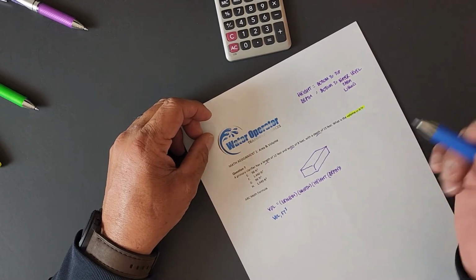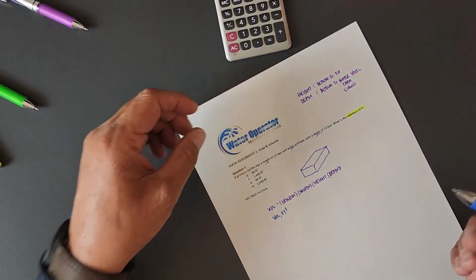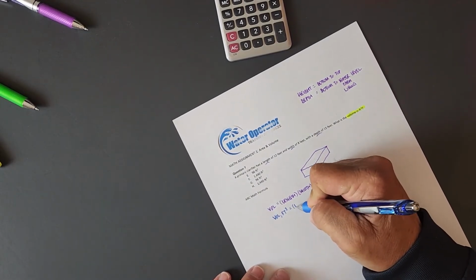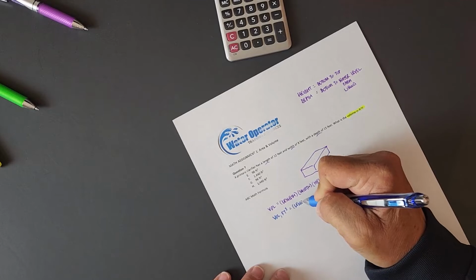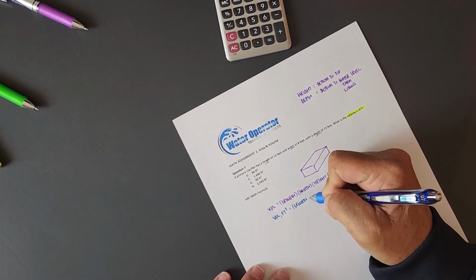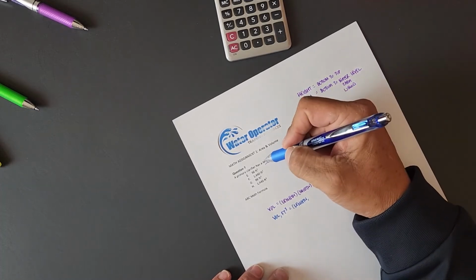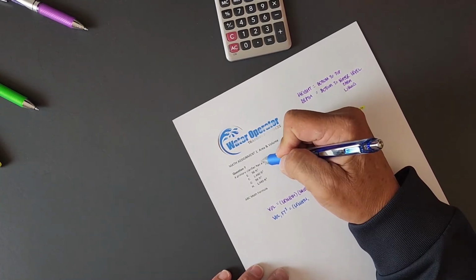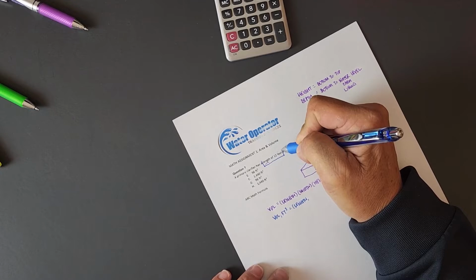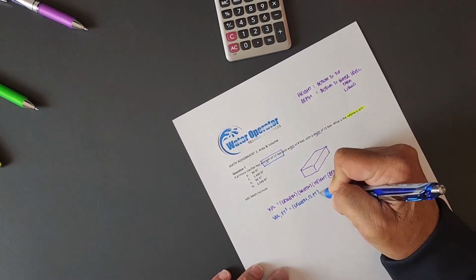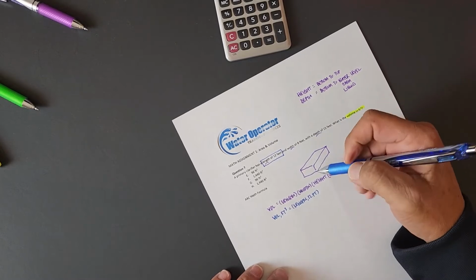Question 7. Units of measure. The volume in cubic feet equals the length, and the length here is 12 feet. We have a height.